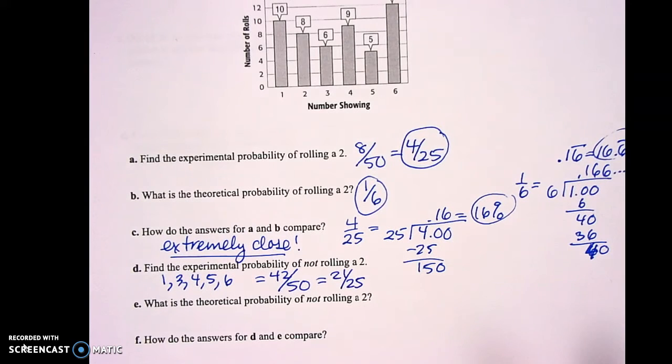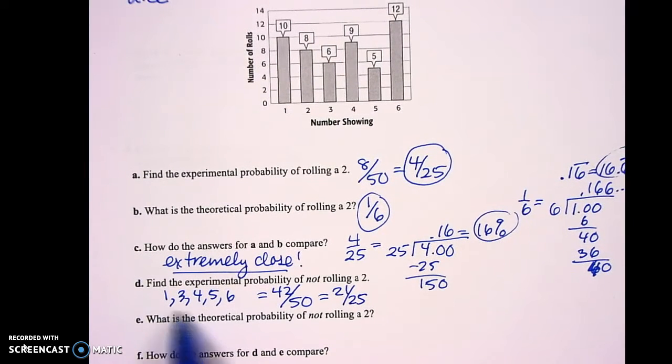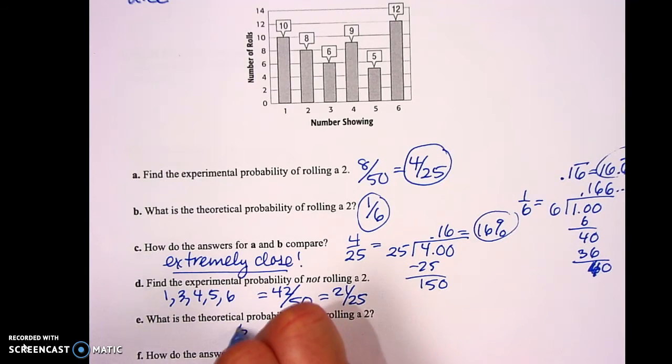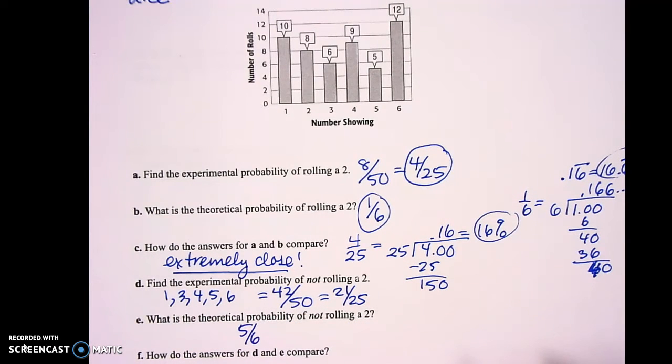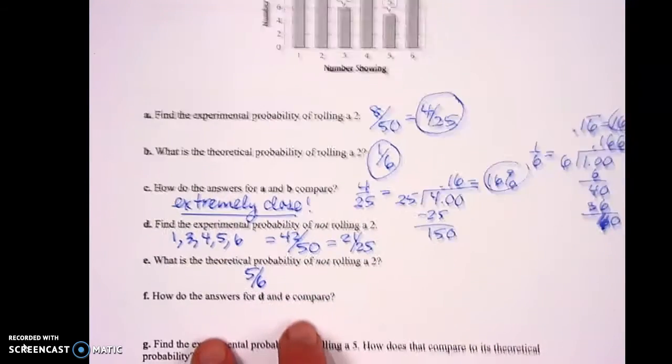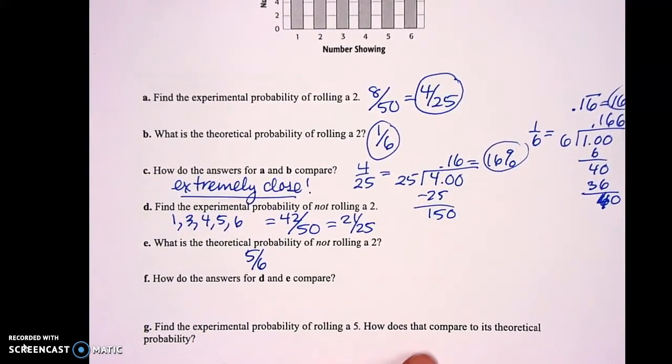What's the theoretical probability of not rolling a 2? So what should happen? Well, 5 out of those 6 numbers, that's 5/6. 5/6 of the time is how often I would roll a 1, 3, 4, 5, or 6. Just like 1/6 of the time, I would roll a 2. So again, for problem F, it's saying, how do these answers compare? So let's try it a different way.